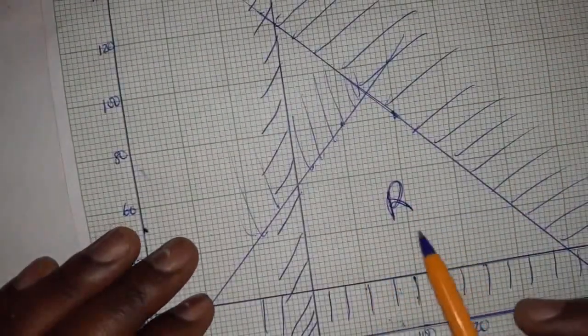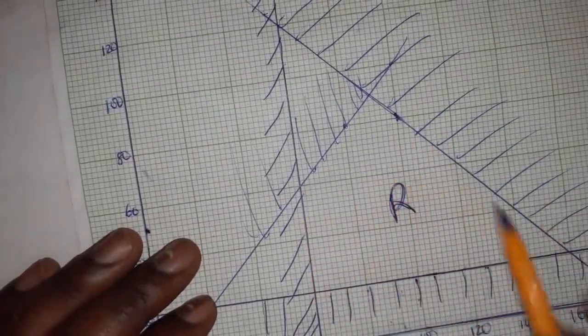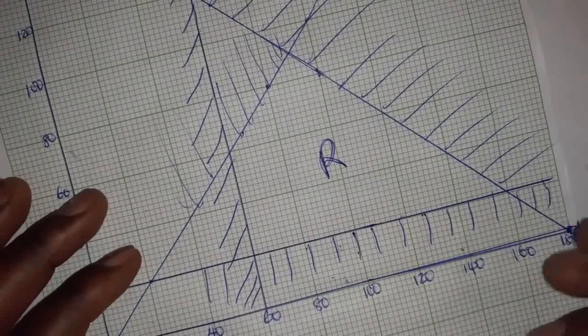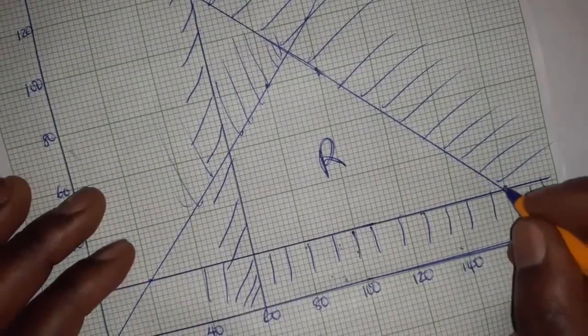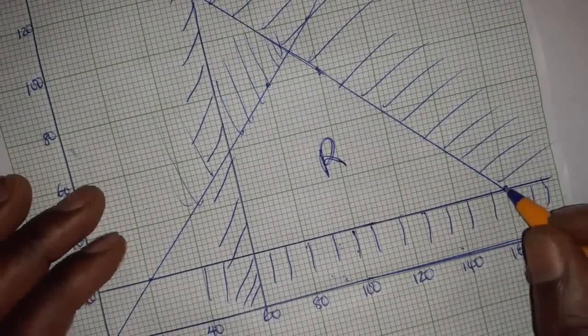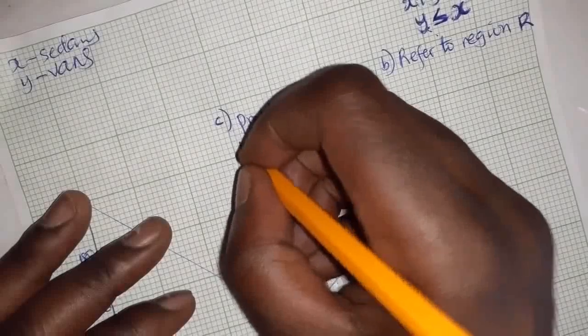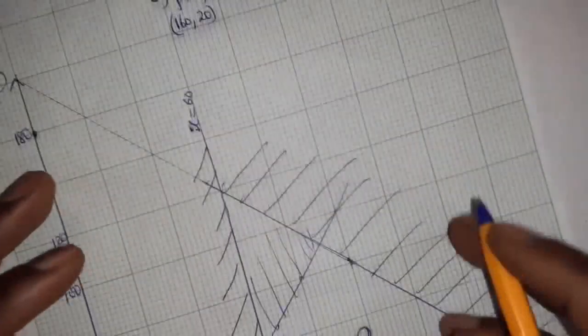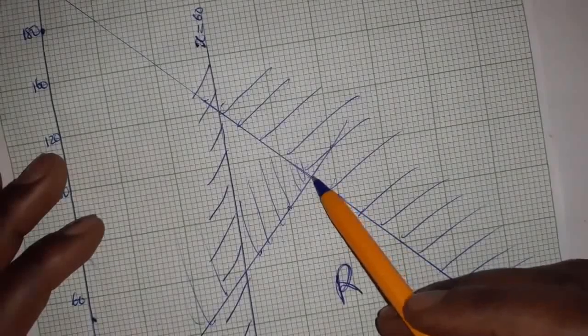Have you seen this region? Then we get the coordinates in the corners of this region. What are the coordinates of this region here? It is 160, 20. So we can write that one here, 160, 20, followed by, what is this one here?